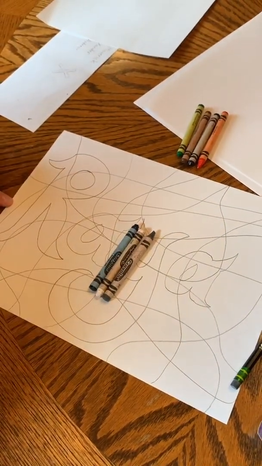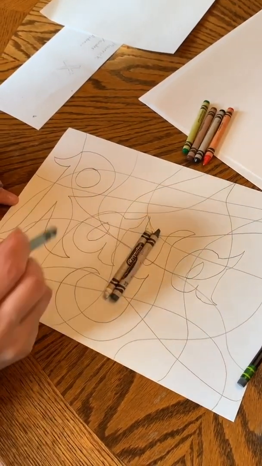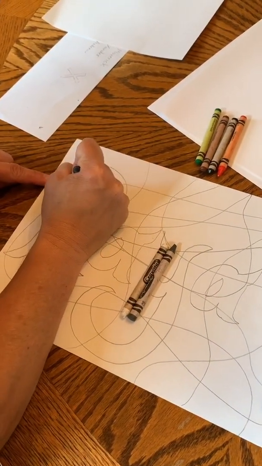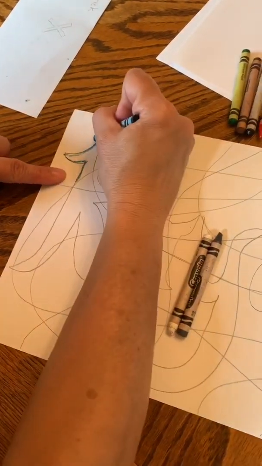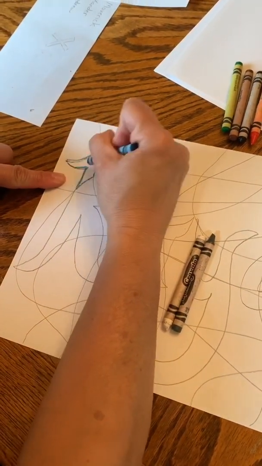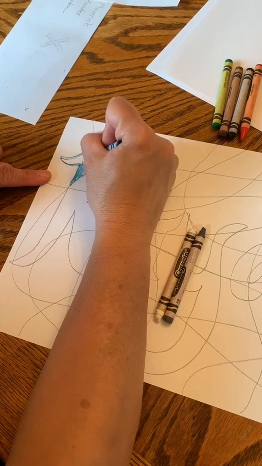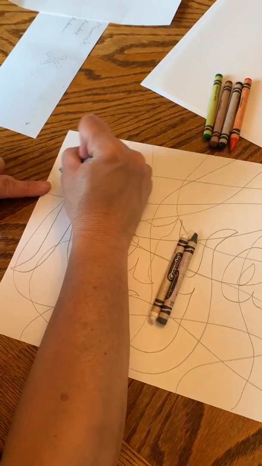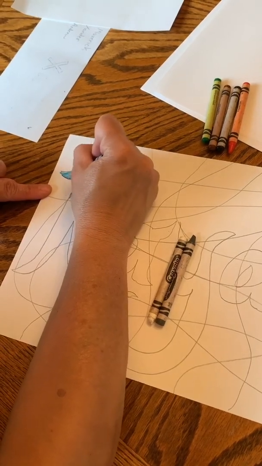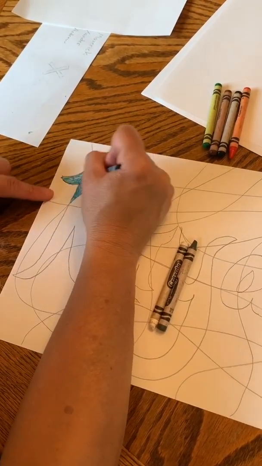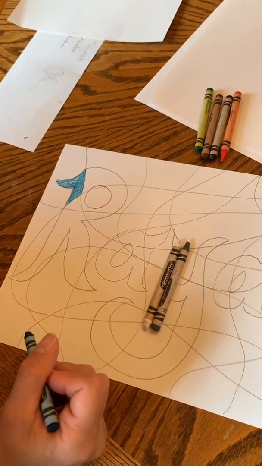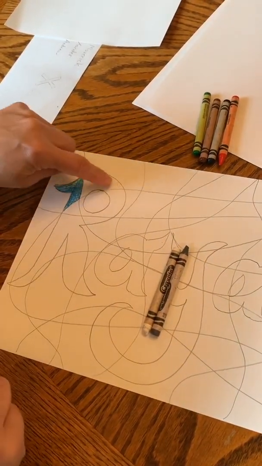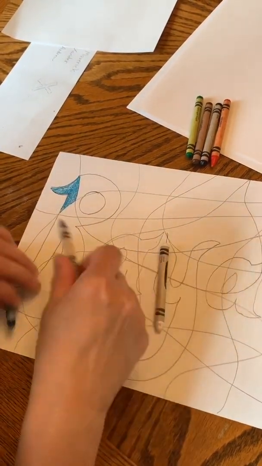You're going to color in the lines of one part of your name. The trick is to not have any two of the same color touch. So you kind of have to figure out what each piece is going to be in your mind.